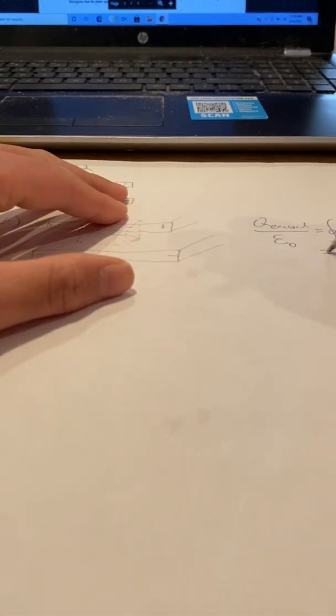Charge enclosed over epsilon naught, in this case epsilon naught, assuming this is free space, equals the summation of electric field strengths dot product, which is pretty much multiplied by cosine theta times the total area. So this would just equal, since they mention the plates are considered very large.